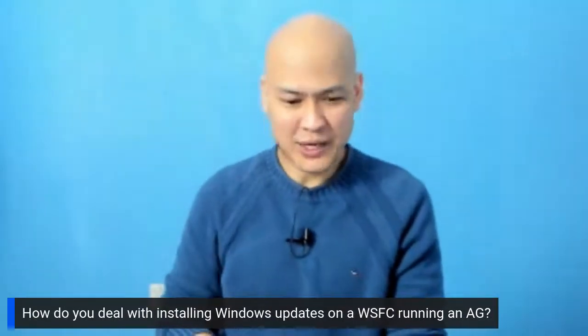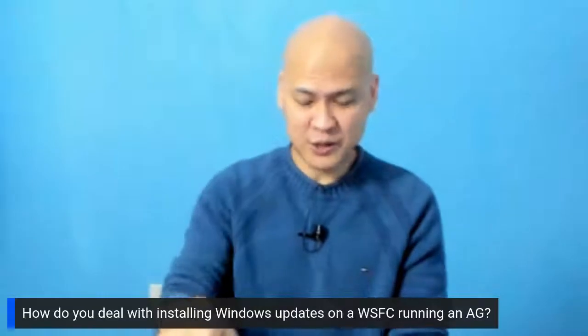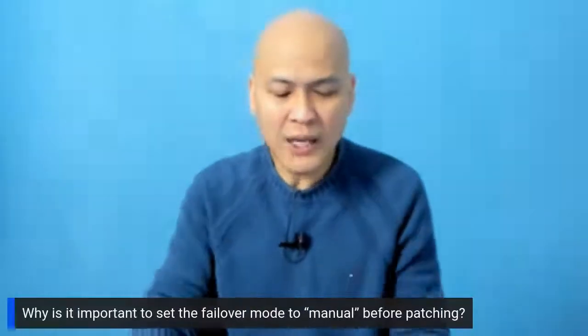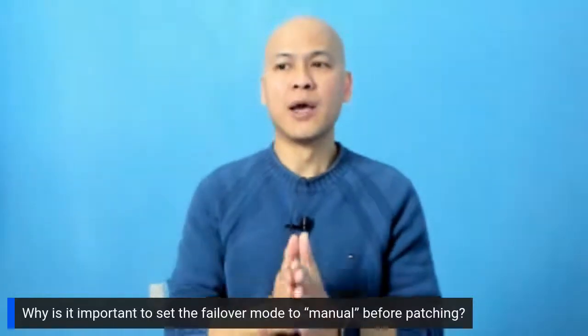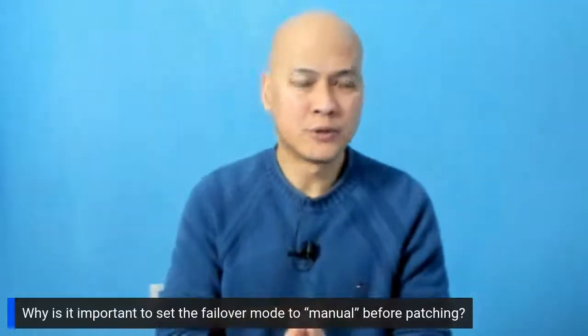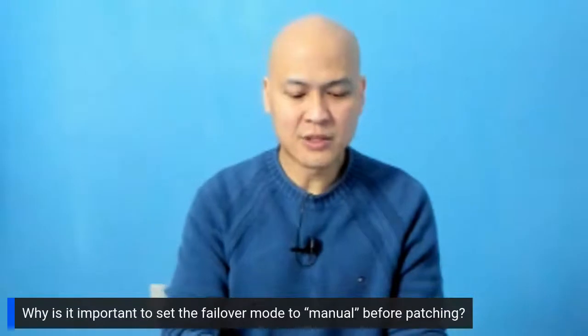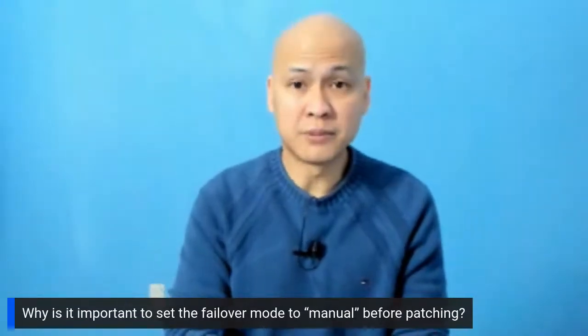The last question I have in the queue is a continuation of what I just mentioned. Why is it important to set the failover mode to manual before patching? And this applies to both failover clustered instances and availability groups as well.